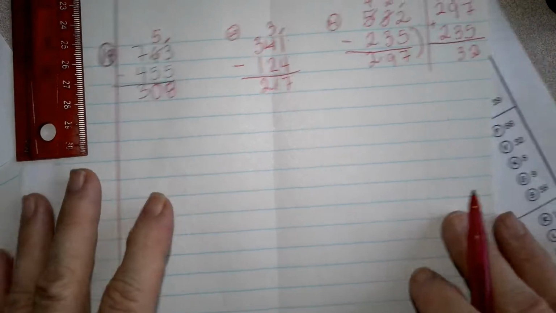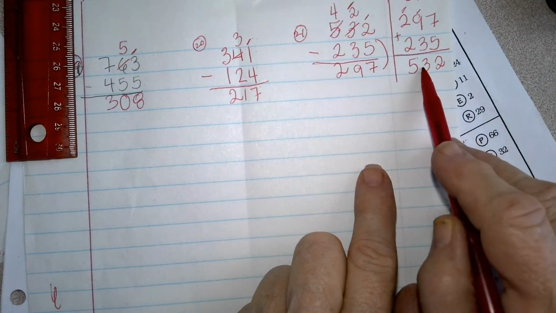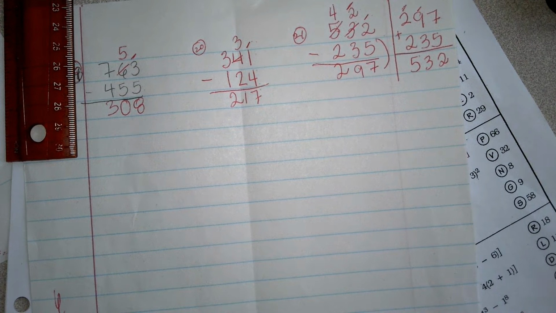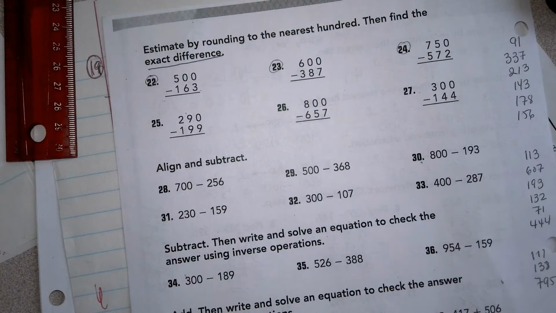All right, here we go. So this should have been 5, which means if I started with 532 and I ended with 532, that means that we are correct, and 297 is correct. Alrighty, so we've got a lot to do, but we're just gonna do it.